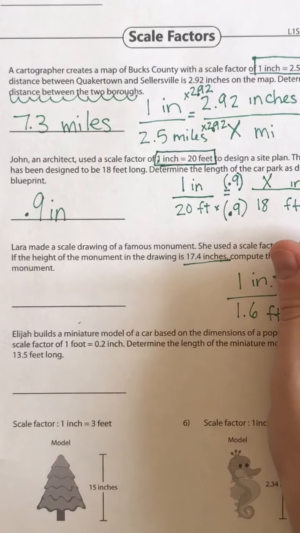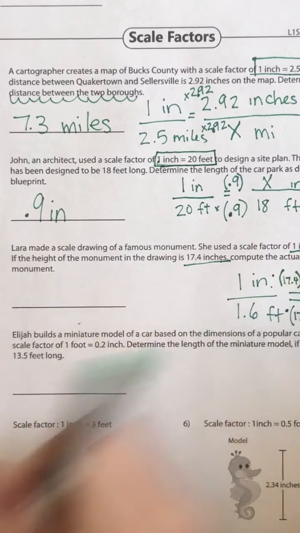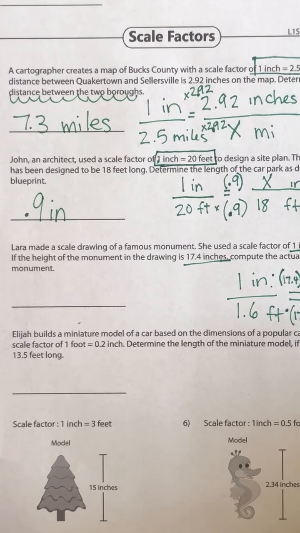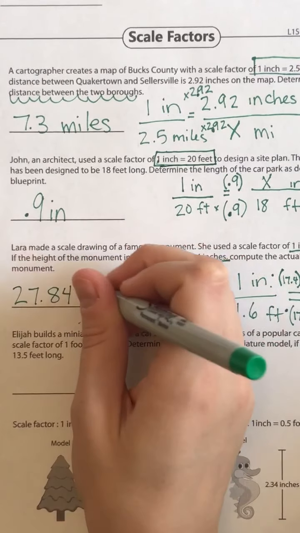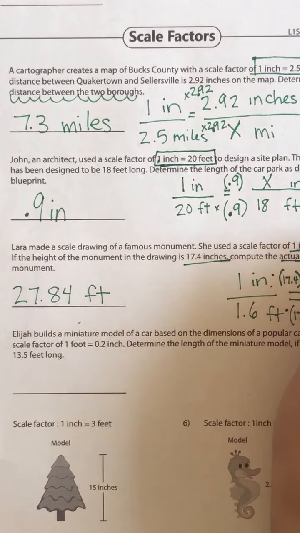And if I'm multiplying by 17 4/10 in the numerator, I need to do that in the denominator, so I multiply 1.6 feet by 17 4/10. 1.6 times 17.4 equals 27.84 feet. So that is the actual height of the monument.